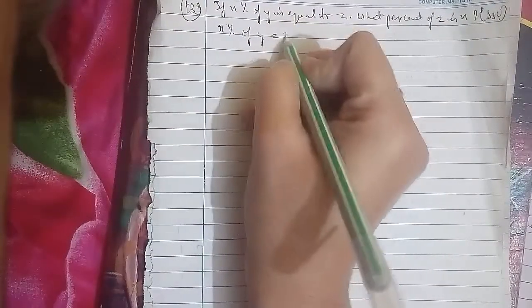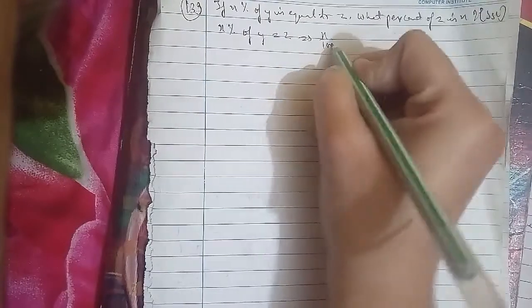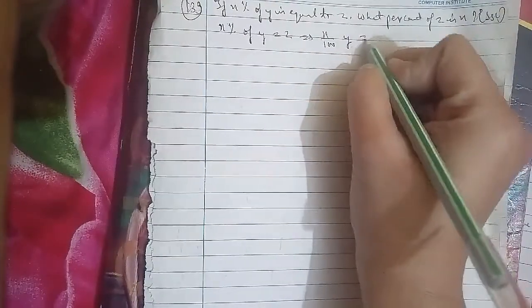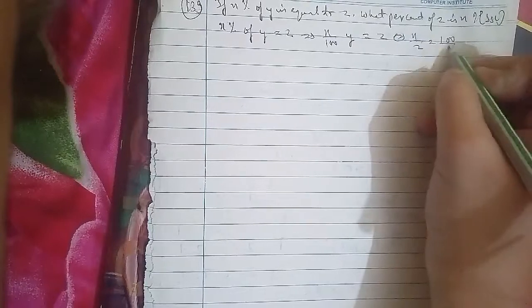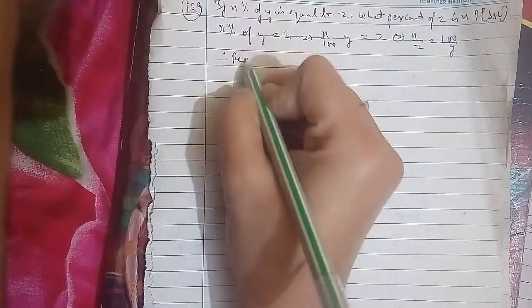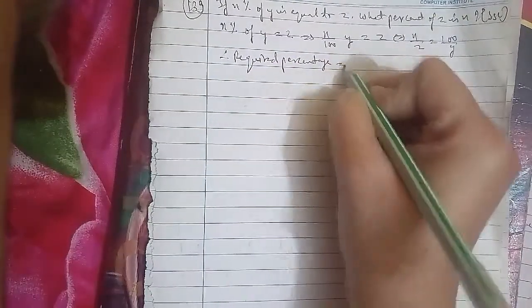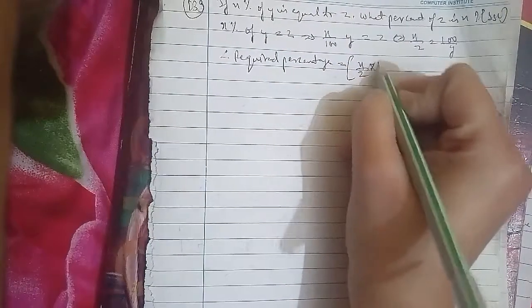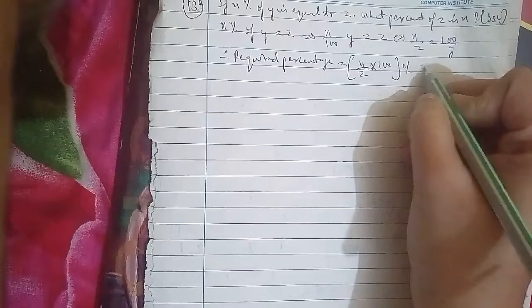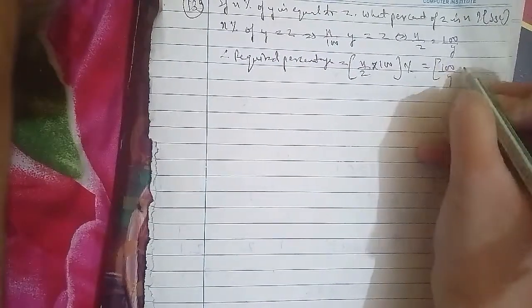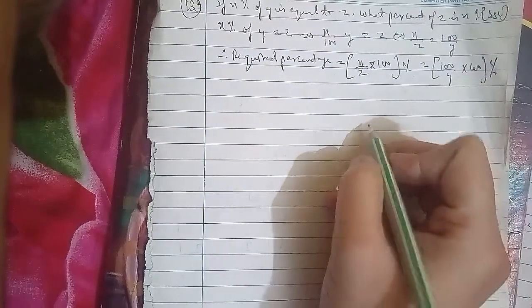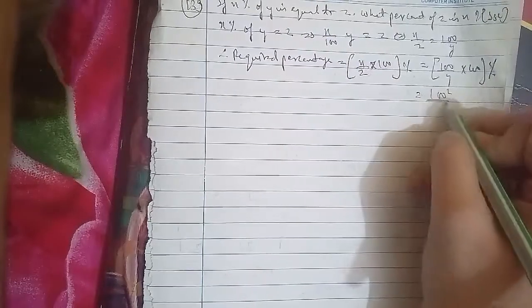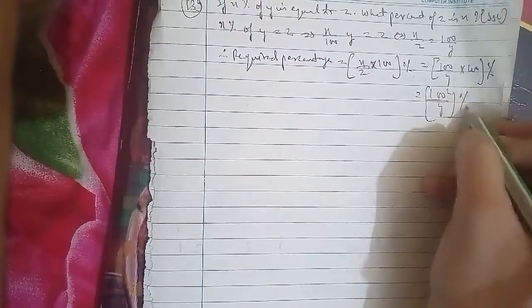x% of y equals z, so x upon 100 into y equals z, so x upon z equals 100 upon y. So the required percentage equals x upon z into 100, which equals 100 upon y into 100%, and that equals 100 square upon y percent.